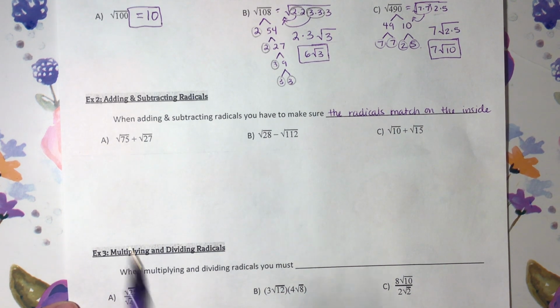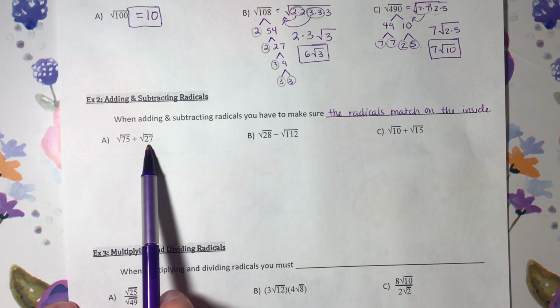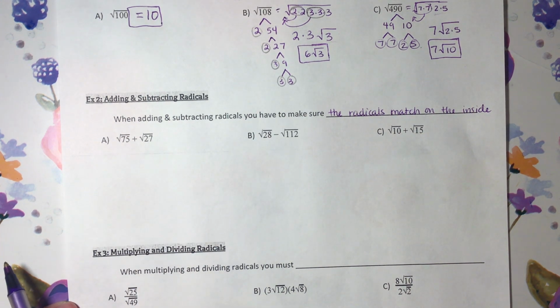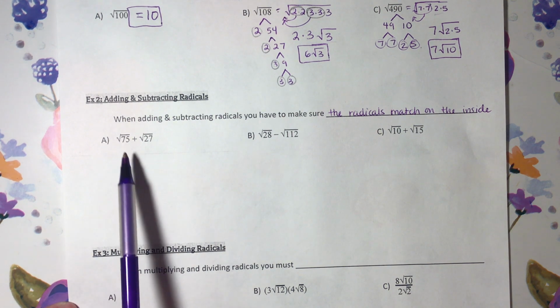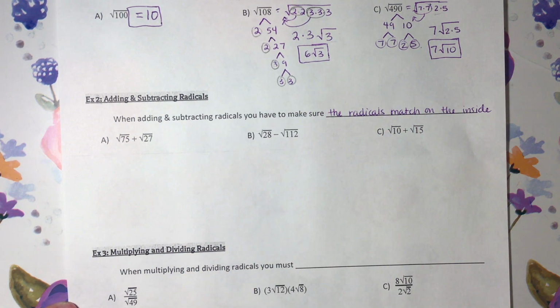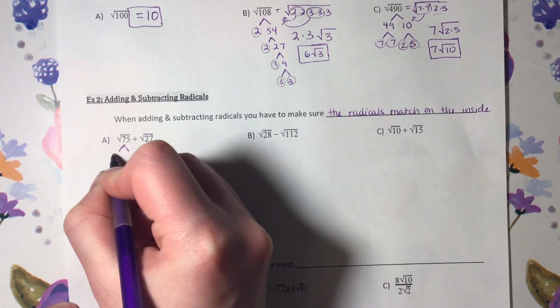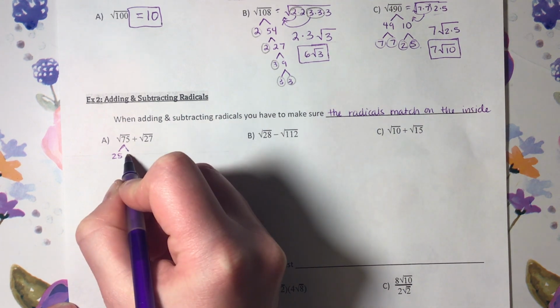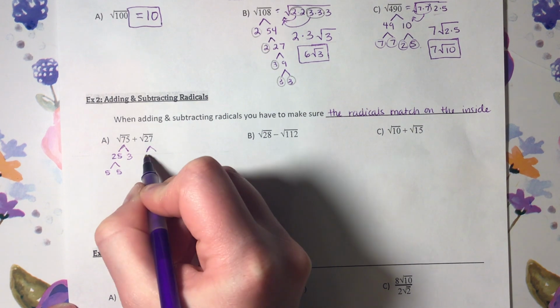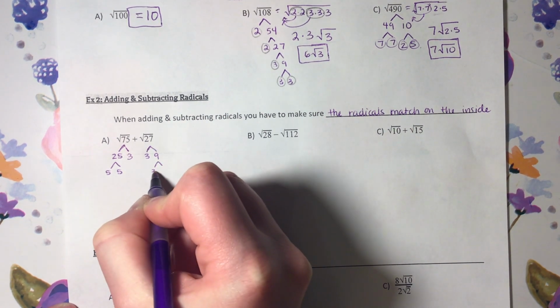What I mean by that is this. This is radical 75 and radical 27. These do not match, so I'm not able to add them. But I can see and check if I can make them match. So let's do that. We're going to simplify these similar to how we did with the prime factorization. So 75 breaks down into 25 times 3, and then 25 is 5 times 5. 27 is 3 times 9, and then that's 3 times 3.